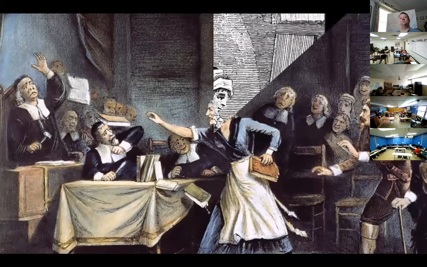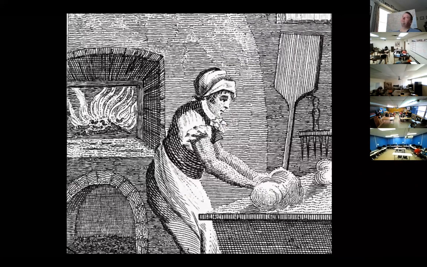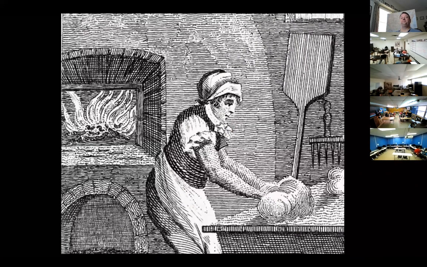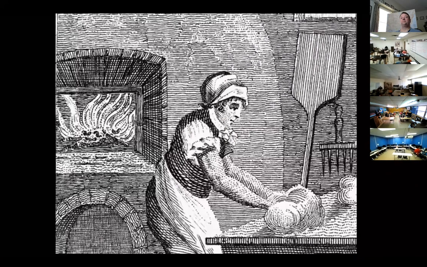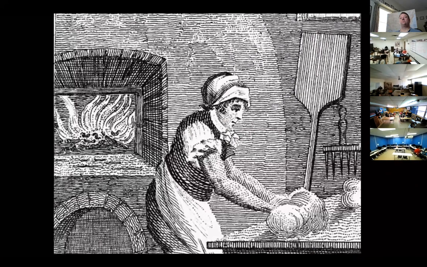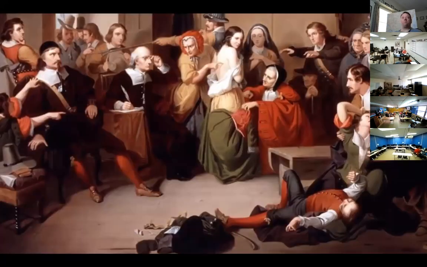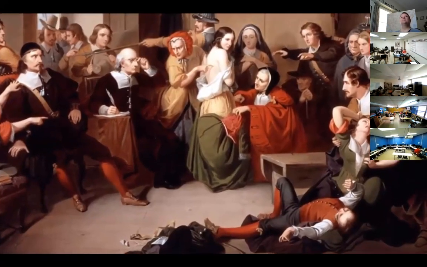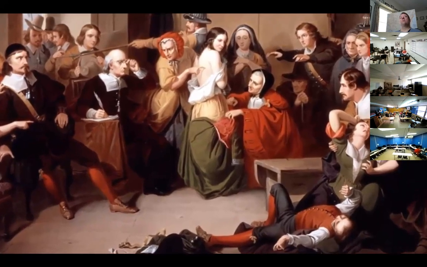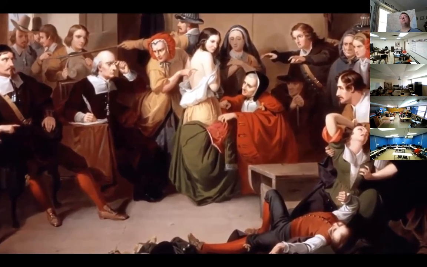Another method used to identify the witch was known as a witch cake. This was a cake made using rye meal and urine from the afflicted girl. The cake was then fed to a dog. The belief was that the witch would experience intense physical pain when the cake was eaten, and this would identify her as a witch.